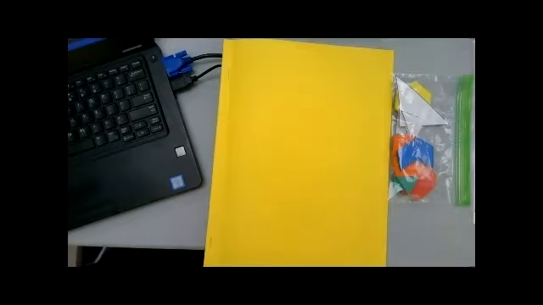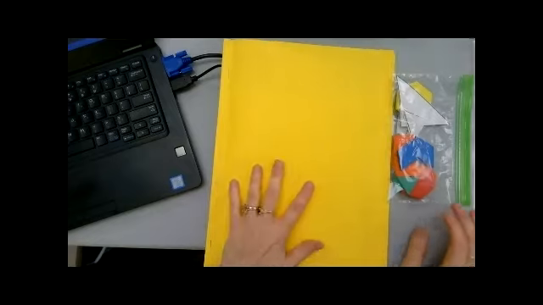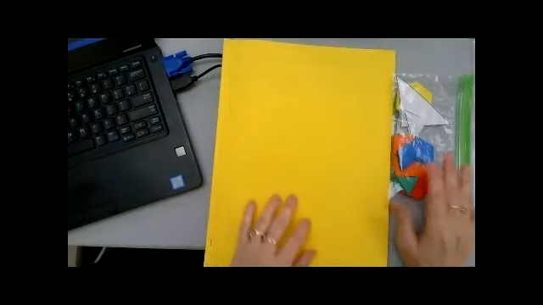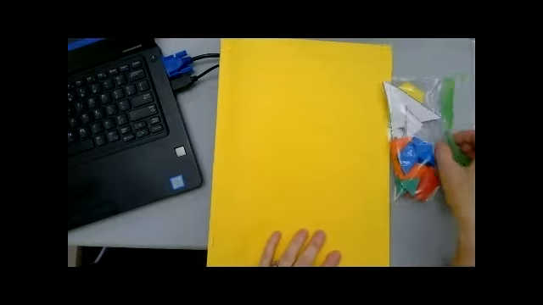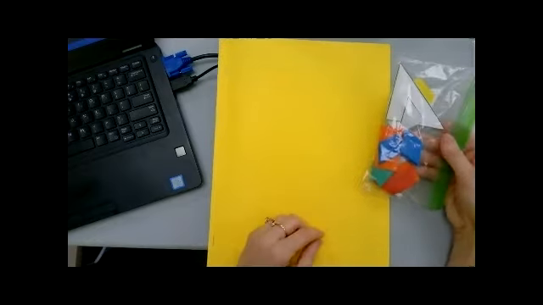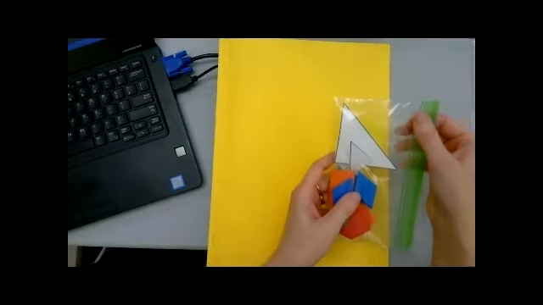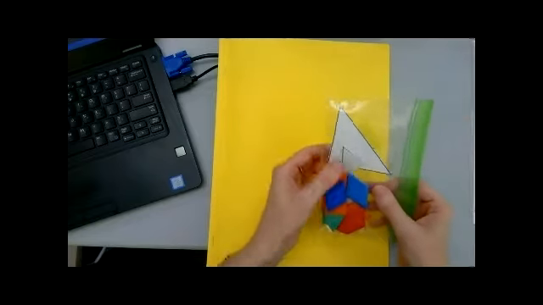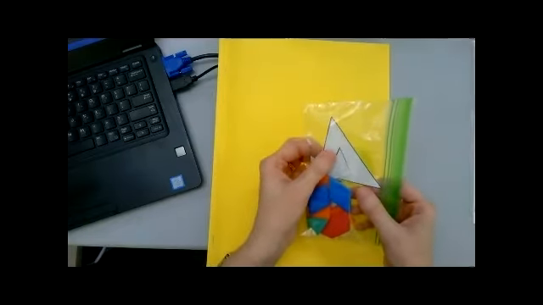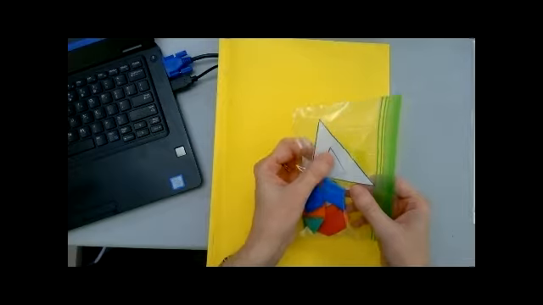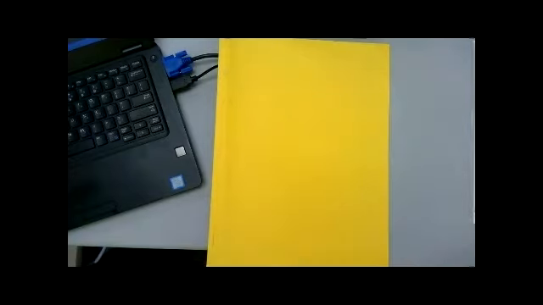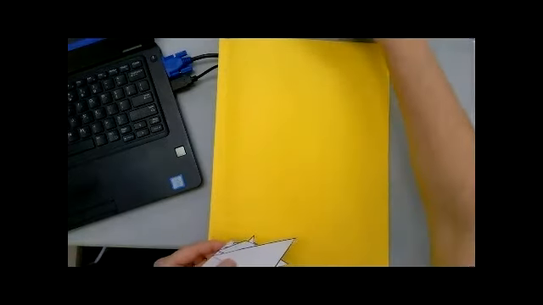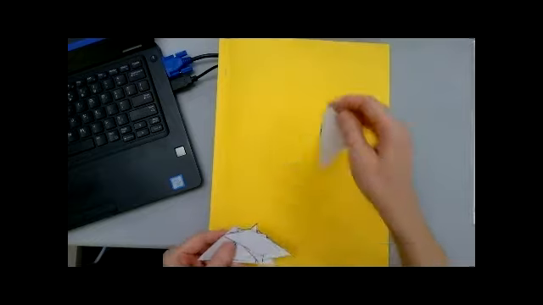Okay, so for today, you're going to need your yellow math workbook. You need your paper shapes that were included in your pattern block bag. Okay, your bag of pattern blocks. Remember I told you yesterday that you had paper shapes in there? Well, please take all of those out, okay? Now they've already been cut up for you. Let's go over what you should have.